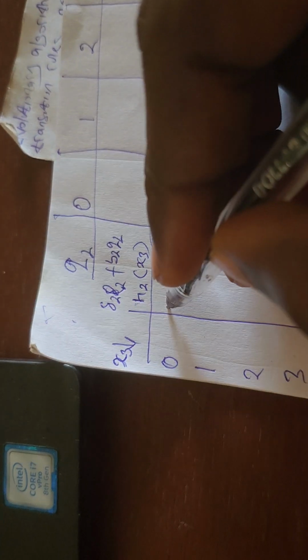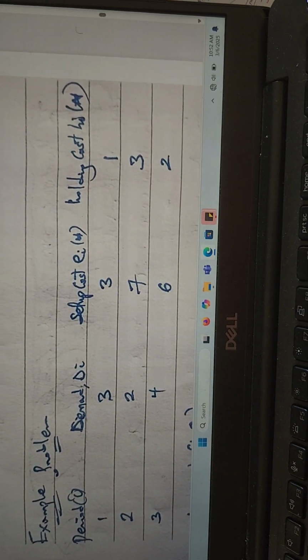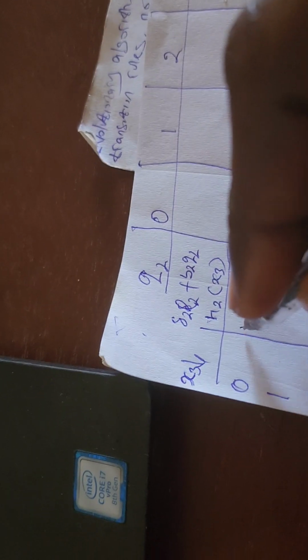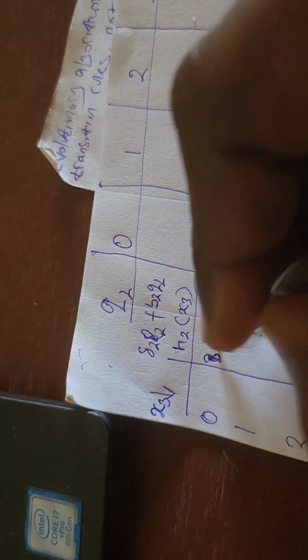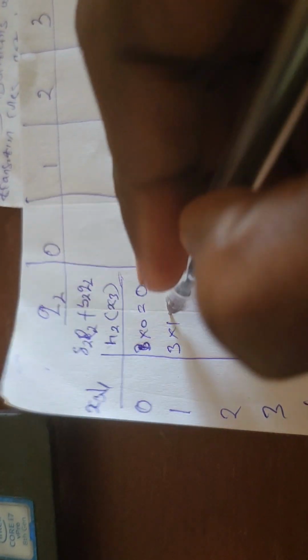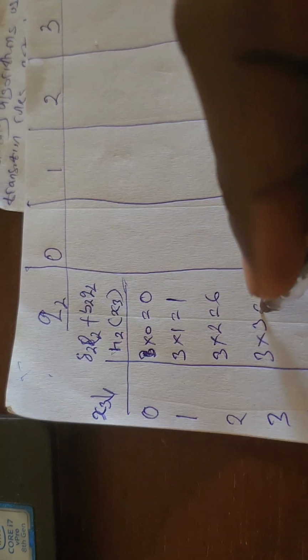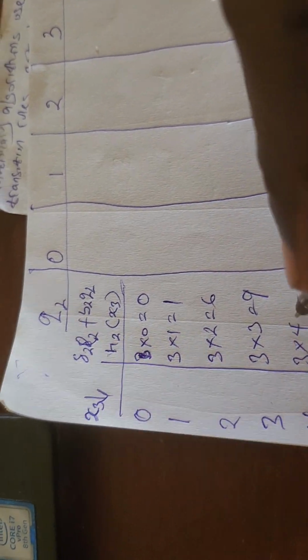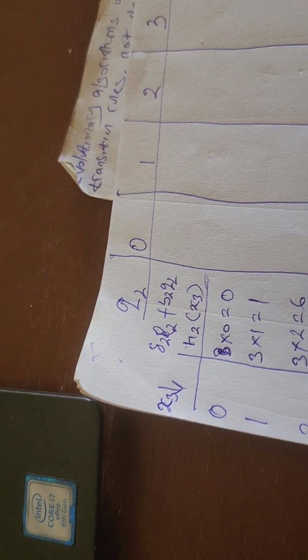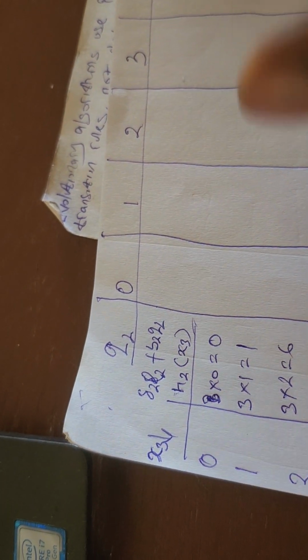Now our holding cost for period 2 is 3. It was given in the table, so it's 3. So that will be 3 multiplied by 0 is equal to 0, 3 multiplied by 1 is 3, 3 multiplied by 2 is 6, 3 multiplied by 3, 3 multiplied by 4. So from there we populate our table.